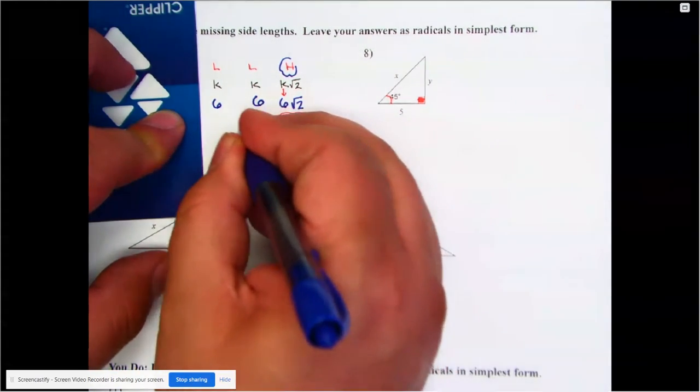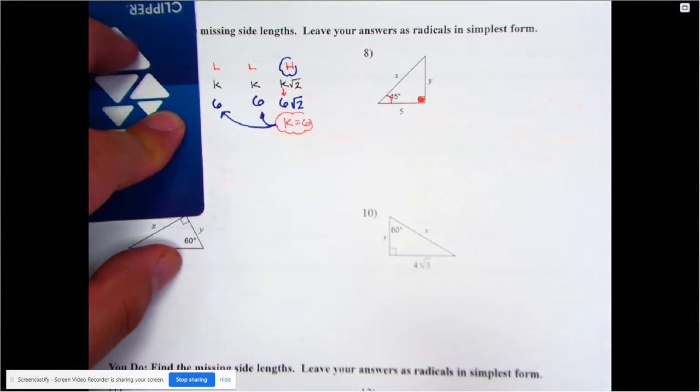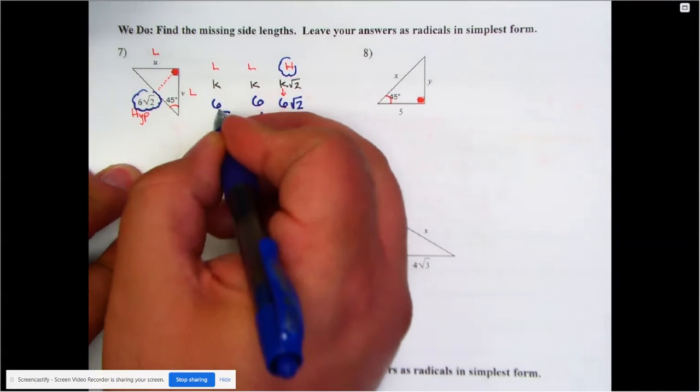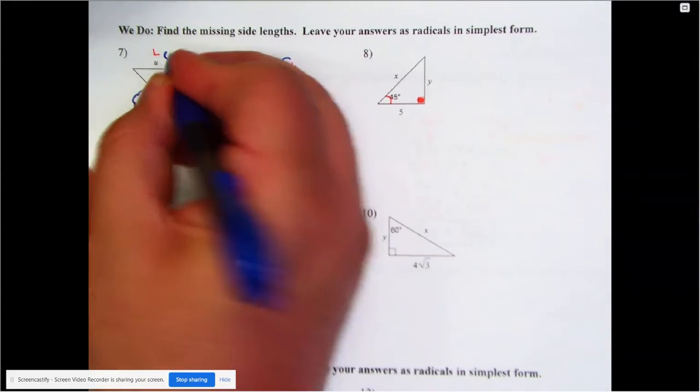Again, don't worry about what letters are in the picture. You need to figure out what the legs are here. And now that I've done that, I can go into my picture and go, hey, here's a leg. I get to put a 6 here. Here's another leg. I get to put a 6 right here.